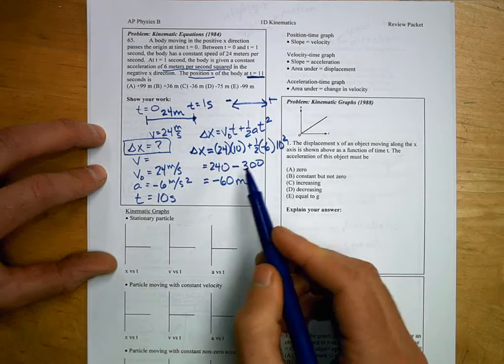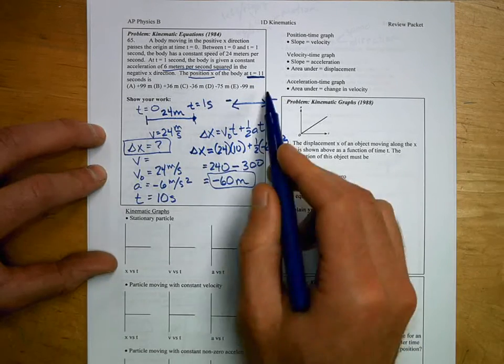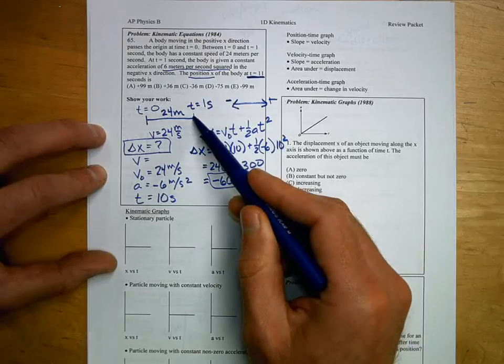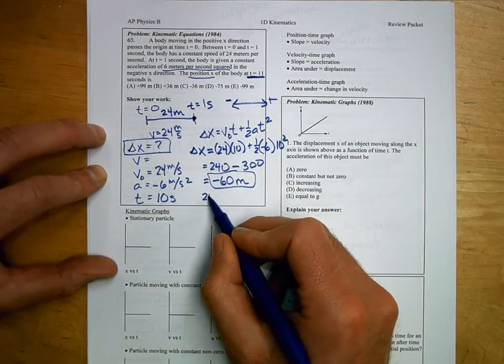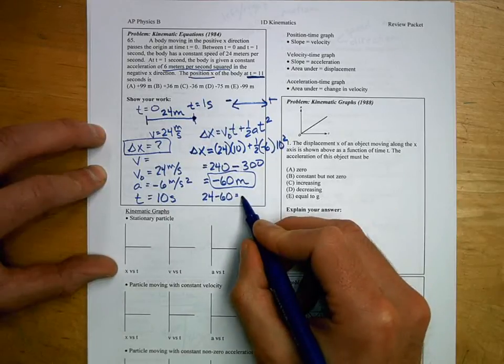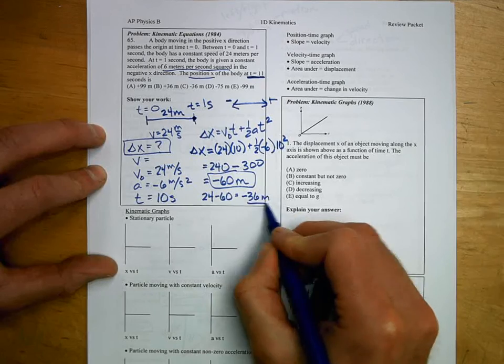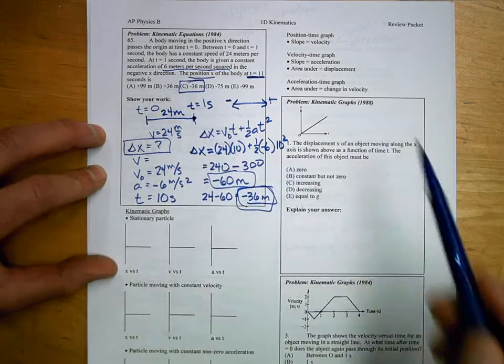Okay. Now that's not an answer choice. If you notice up here, there is no negative 60 meters because we started at 24 meters. So 24 meters minus 60 meters is going to give me negative 36 meters. And that's my final answer.